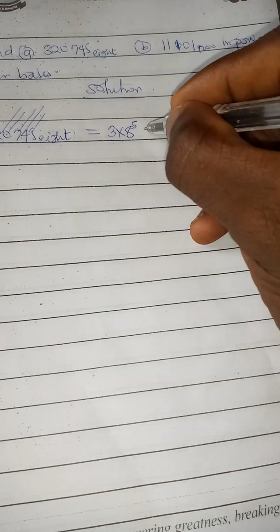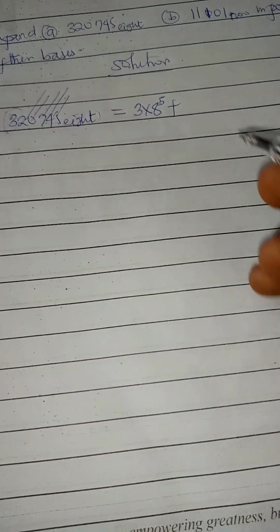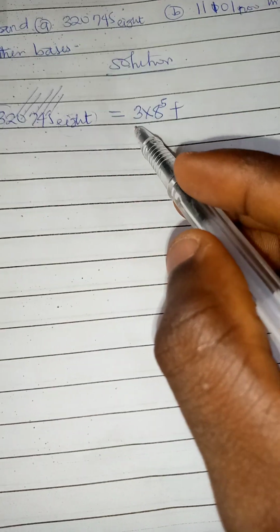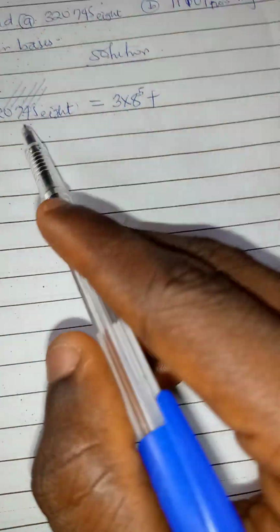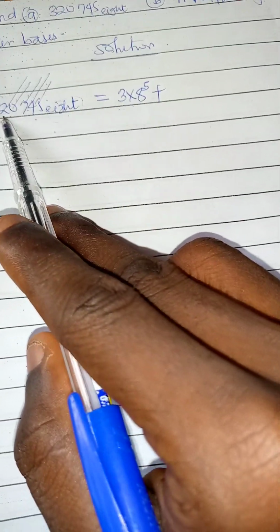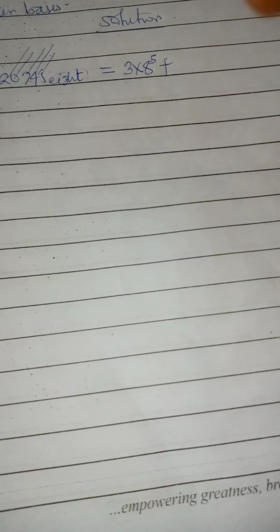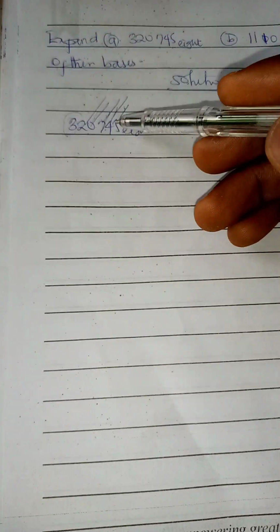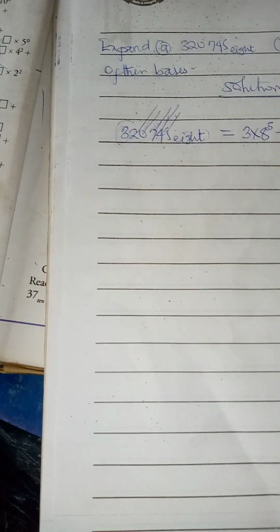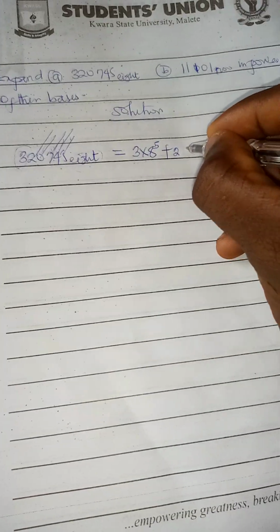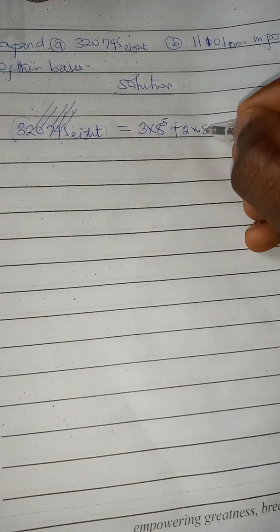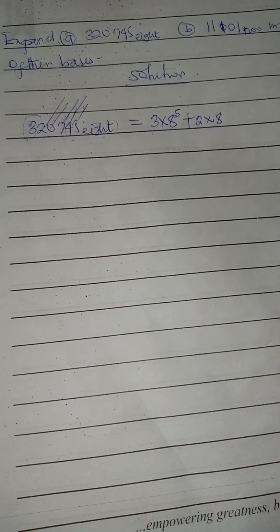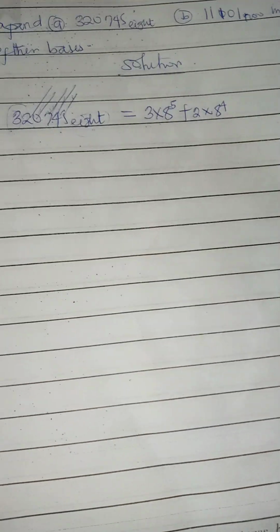Then plus, since it's expansion, we've eliminated 3. The next number is 2. What are the numbers we are going to count before we reach 2? That's 1, 2, 3, 4. That's 4. Then it will be 2 times your base 8 raised to the power of the number you counted before you reach 2, that's 4.